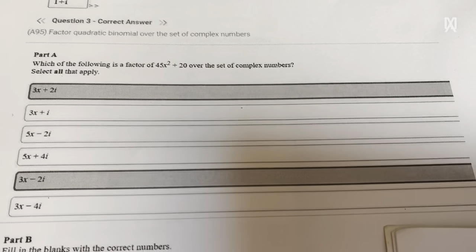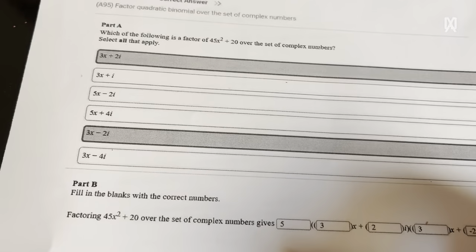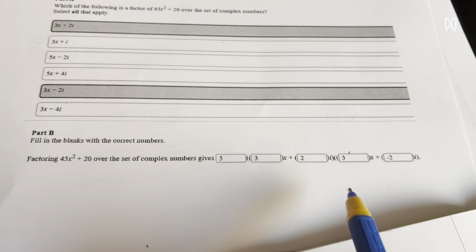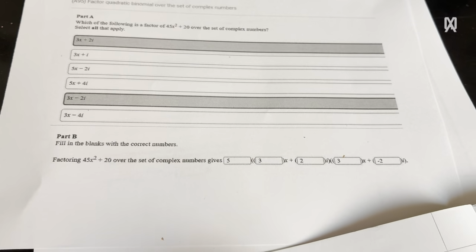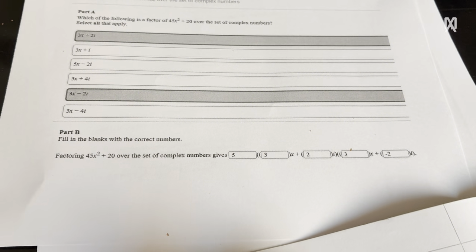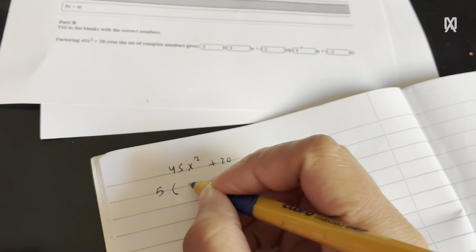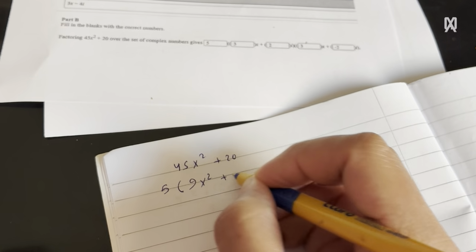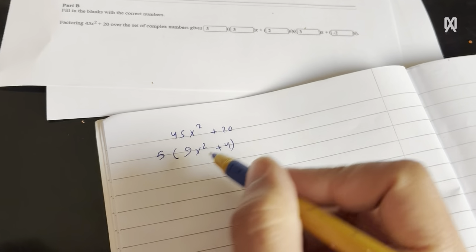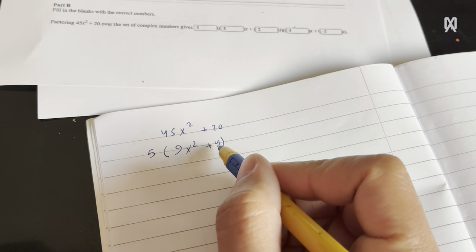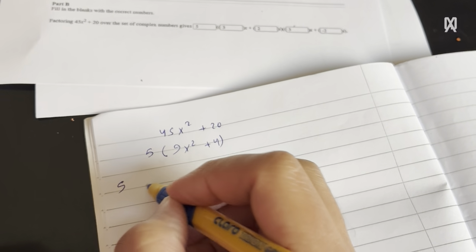Question 3. Which of the following factors 45x squared plus 20 over the set of complex numbers? And then part B, he's asking for factorizing it. So I will use the factorization to know which one. So I have 45x squared plus 20. I will take 5 as a common number. So I have 9x squared plus 4. I will keep the 5 outside.